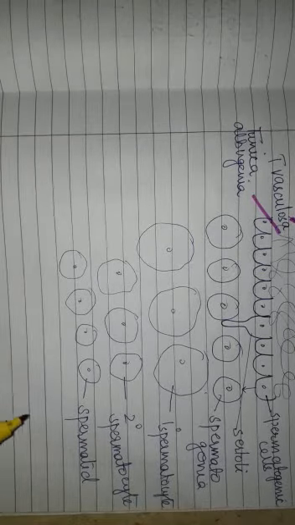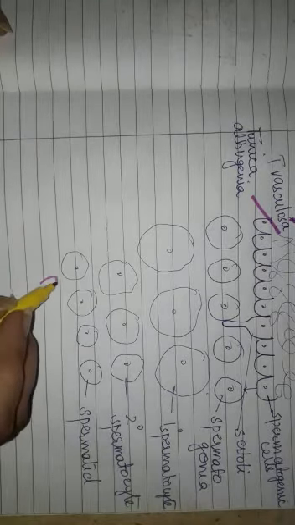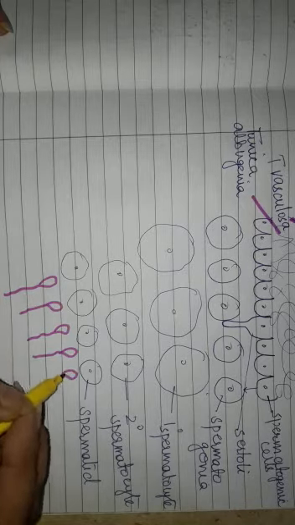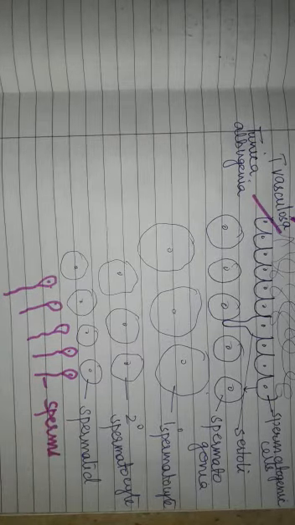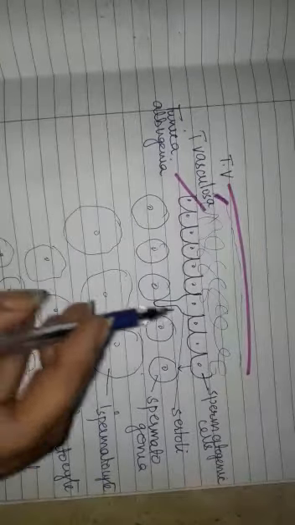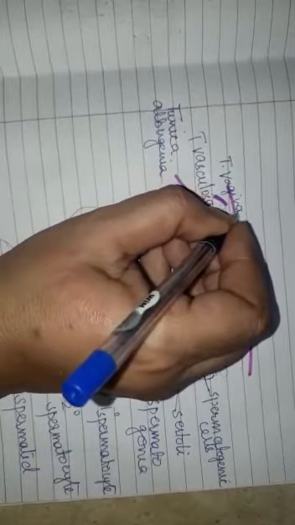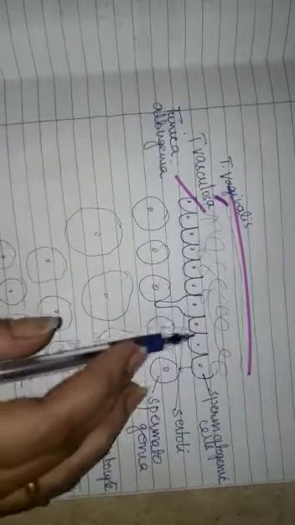Now these spermatids will undergo certain morphological and physiological changes, and they will metamorphose into the sperms.